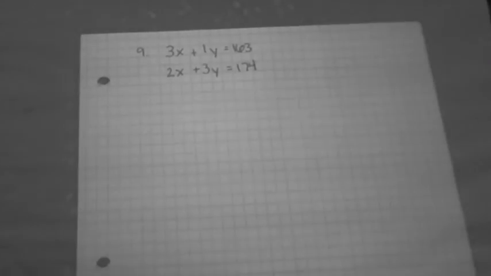The Henson family bought 3 adult tickets. 3 adult tickets was our x. 3 adult tickets and 1 child ticket. So 1 and y represented child ticket. And it cost them $163. The Garcia family bought 2 adult tickets, 2x, plus 3 children's tickets, 3y, gave us a total of $174. It wants us to know, first, write the equation to represent both of those costs.